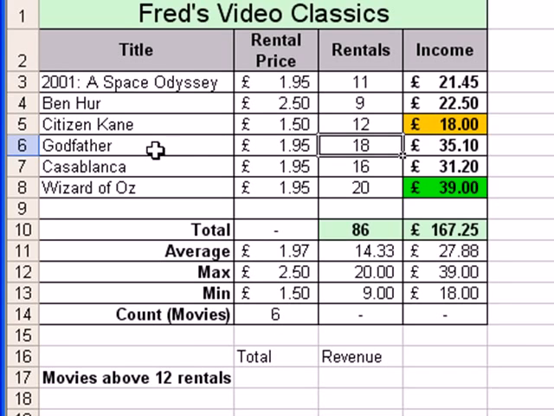For example, I've got The Godfather there at 18 rentals, and that's generated £35.10. So if that was the only one that had gone above 12, then 18 would go into the total cell and £35.10 would go into the revenue cell. Obviously I've got three that have gone above 12 here, and what I would like to have happen in the revenue cell is these values adding up. So every time it finds a match for anything above 12, it adds the income for that film to my revenue total down below. It'll make more sense when I put these formulas together.